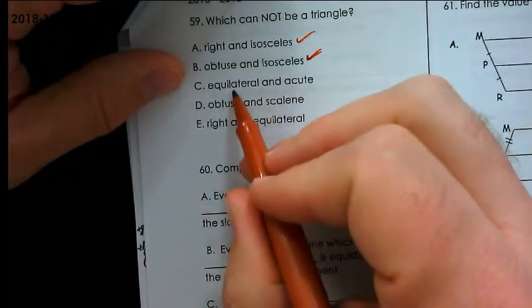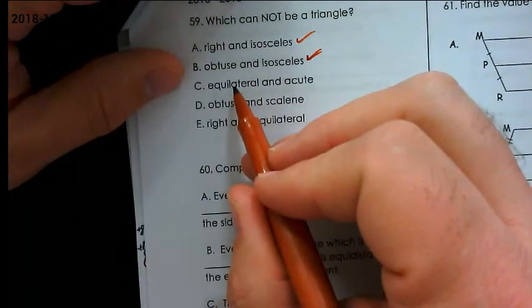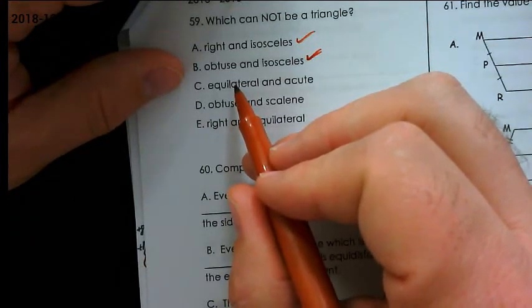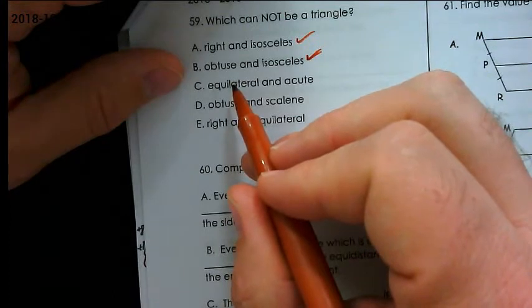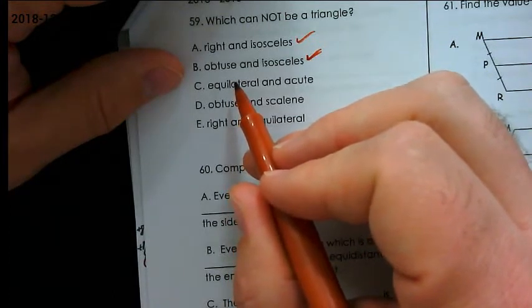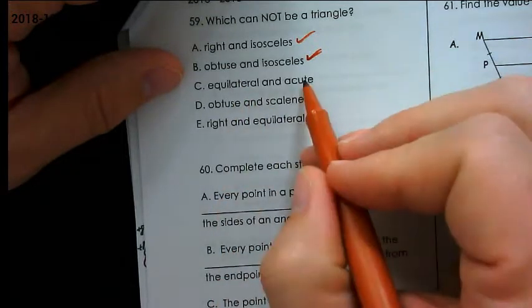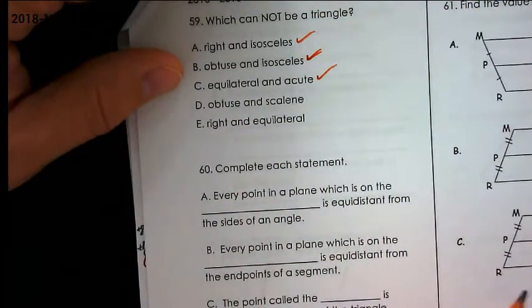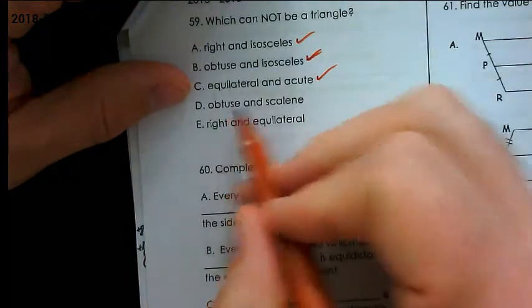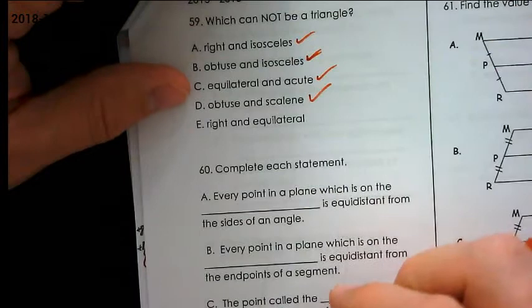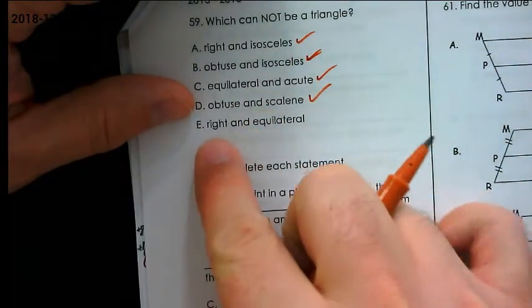Equilateral and acute. Well, equilateral triangles are also equiangular. And equiangular triangles all have measures of 60 degrees. Is 60 degrees acute? Yes. So all of them are acute, so it can also be called an acute triangle. So that works. Obtuse and scalene. Yeah, we've had plenty of examples of obtuse and scalene triangles. So far, all of these have worked.